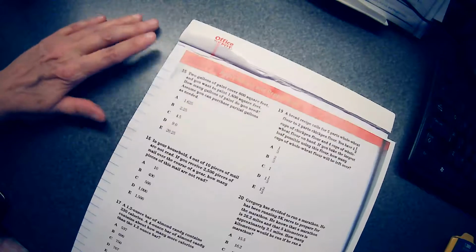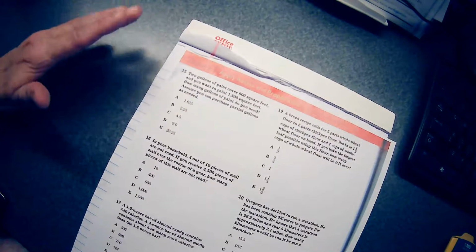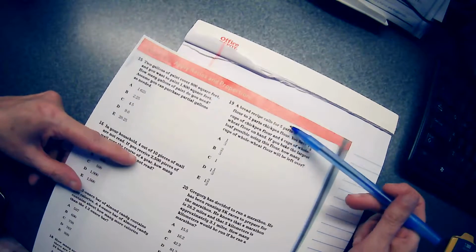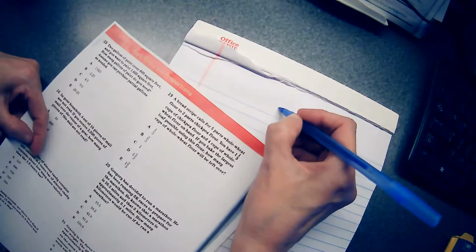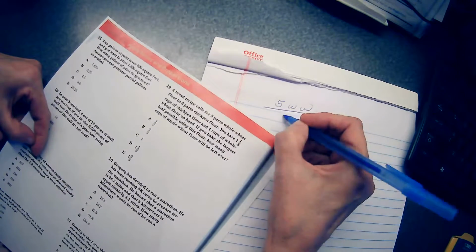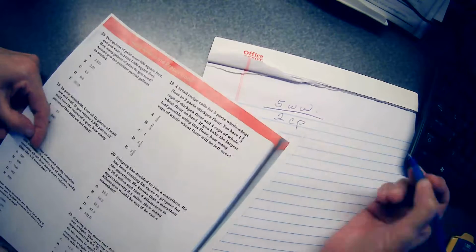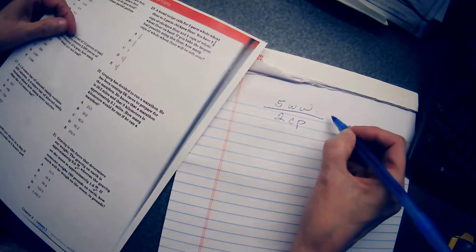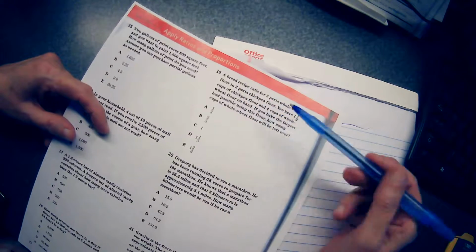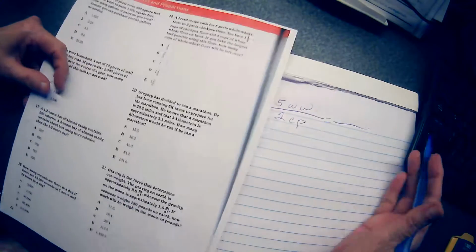So first we need to see how much we're going to use. Okay, our ratio tells us that 5 parts of whole wheat go with 2 parts of chickpea. Okay, 5 to 2. You have 1 1/3 cups of chickpea, so we want to use all of our chickpea.